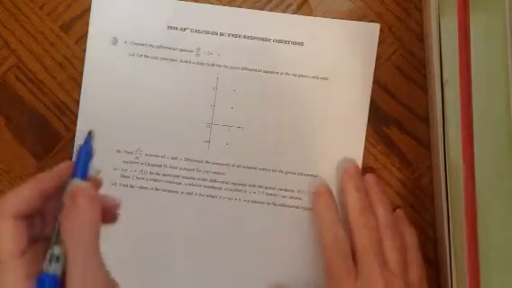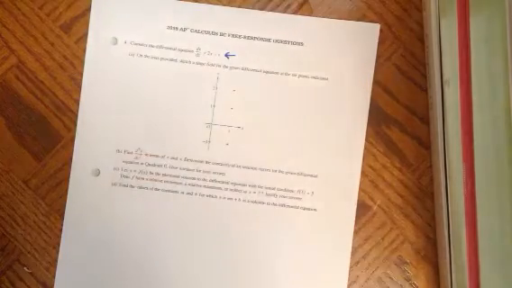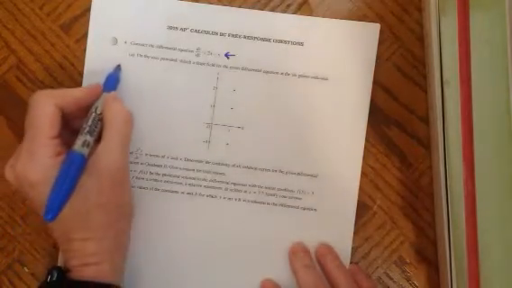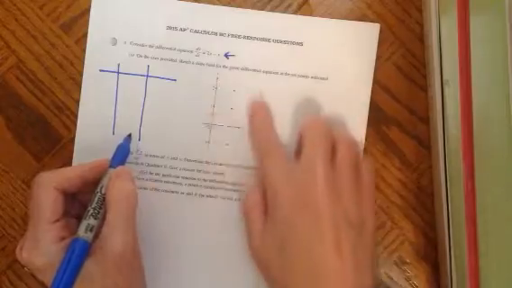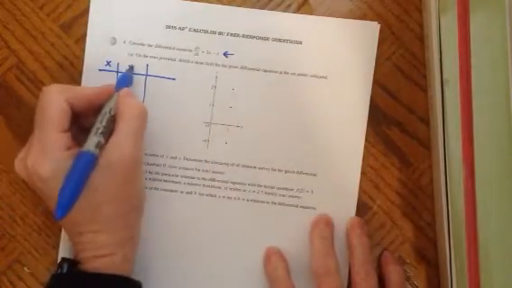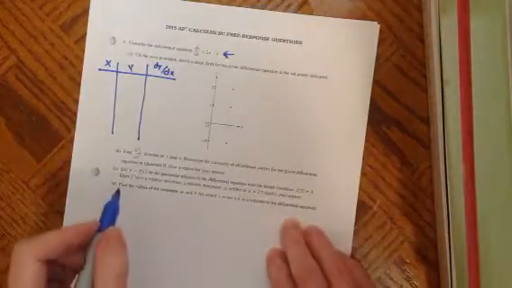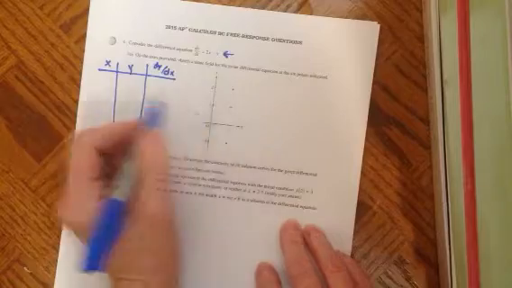So for part A, they said, here's our differential equation. And we're going to go through and sketch the slope field just using the 6 points that they give us here. So I would suggest that you don't have to write this out. They're just looking at this. But I would probably write the t-chart there for the coordinates for x and y.